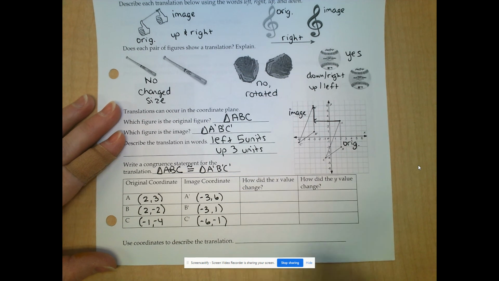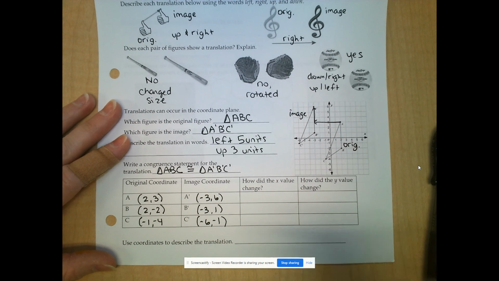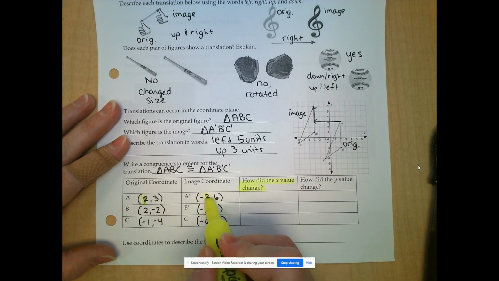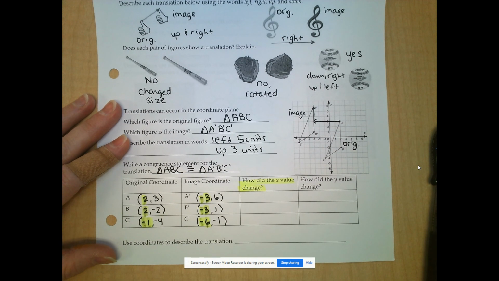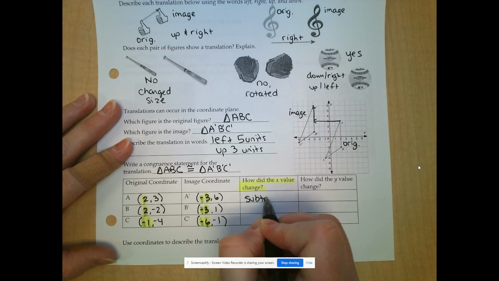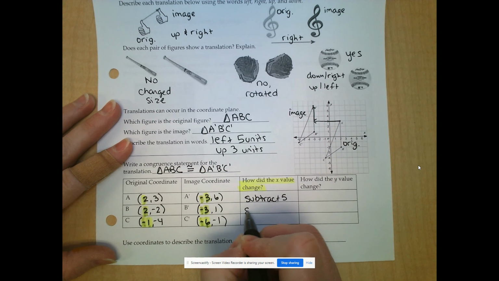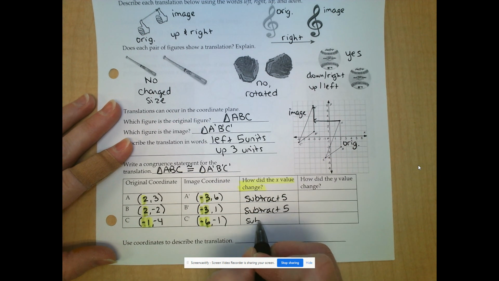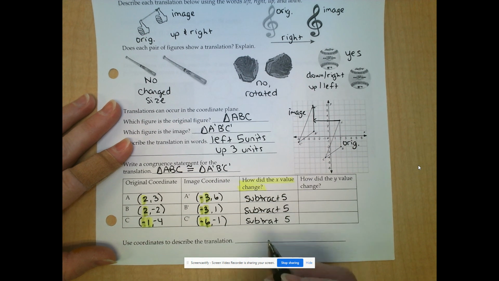How did the x value change? So the x value being the first coordinate, how did the x value change? The 2 became a -3. The 2 became a -3. The -1 became a -6. So to get from the first x coordinate to the image x coordinate, we had to subtract 5. Subtract 5. And then from -1 down to -6, subtract 5. So that's what caused our shape to move left 5 units.